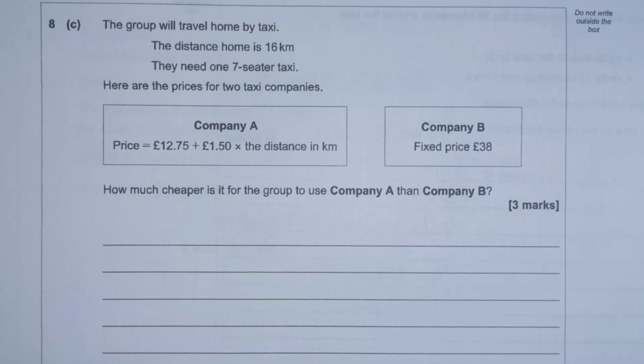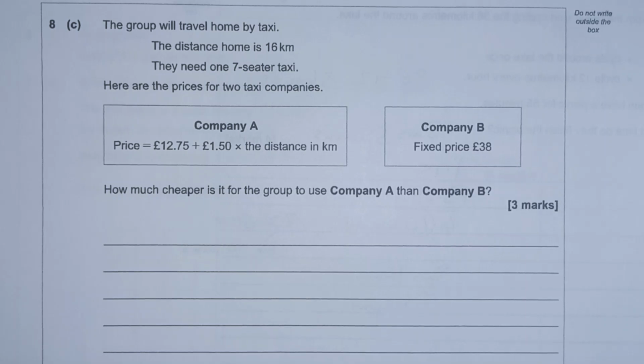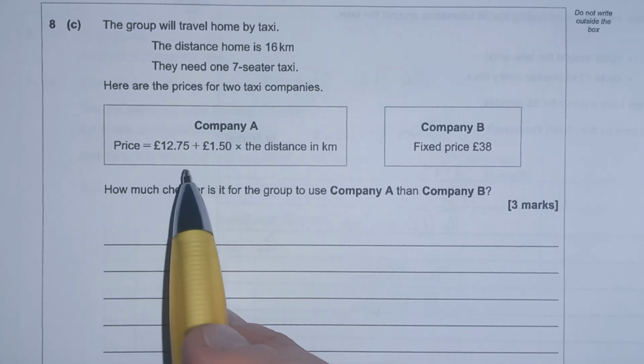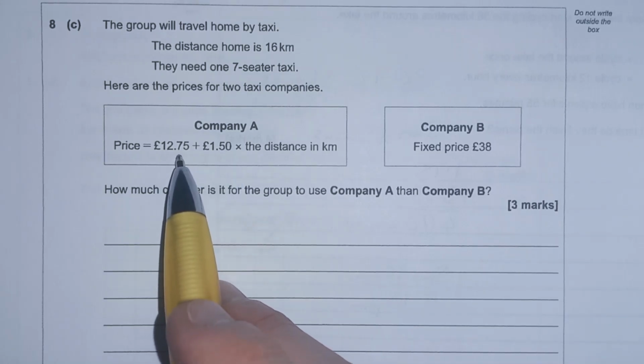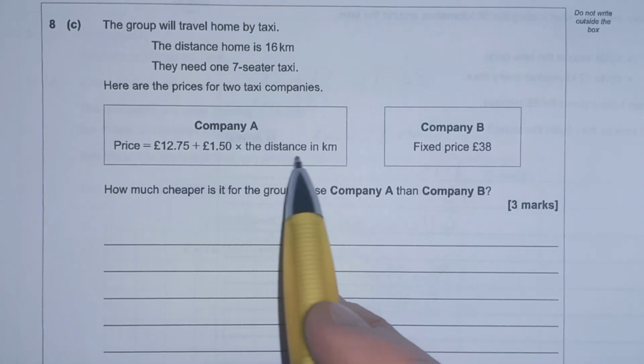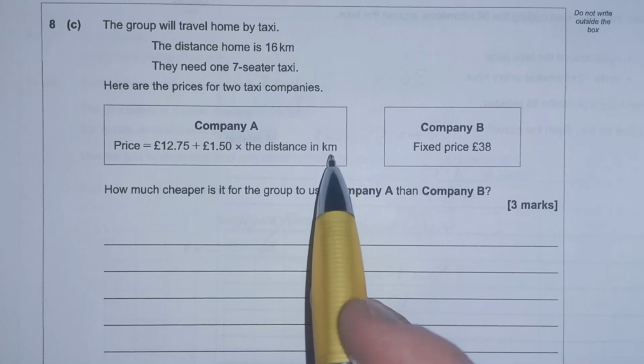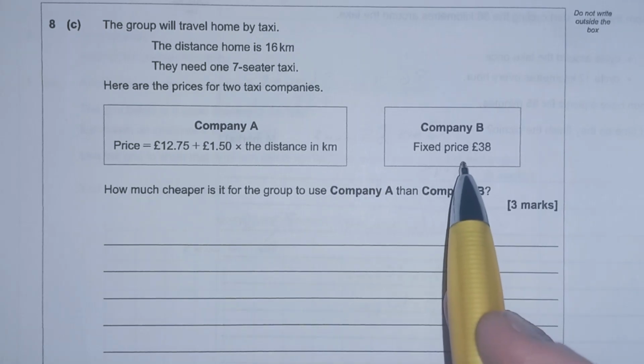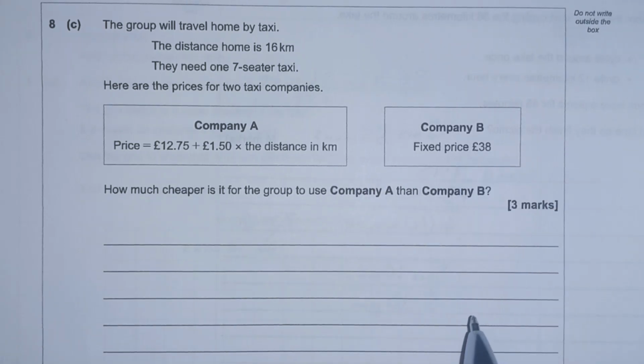(8C). The group will travel home by taxi. The distance home is 16 kilometres. They need one 7-seater taxi. Here are the prices for 2 taxi companies. Company A, the price is £12.75 plus £1.50 times the distance in kilometres. And for Company B, it's just a fixed price of £38.